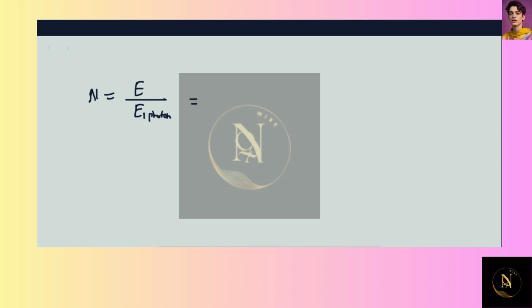So we have here 0.01449 joules over hc over lambda.